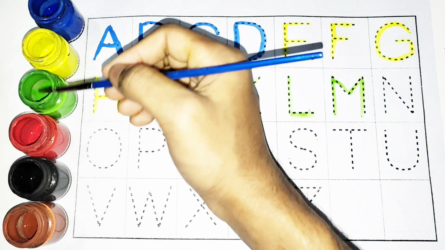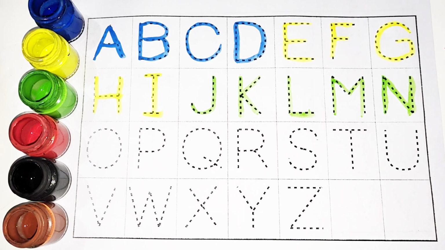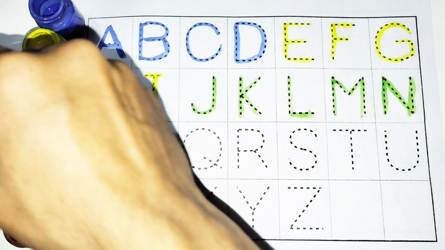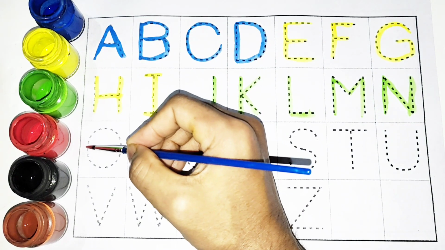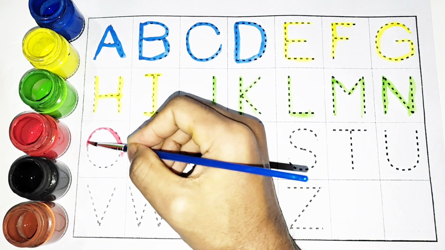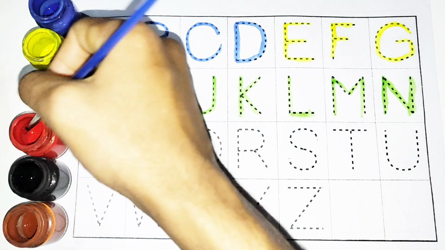Now we draw N. N for nose, N for nest. The next one is O. Now we use red color. Red color. O for orange. Now we draw O. And the next one is P. P for penguin.